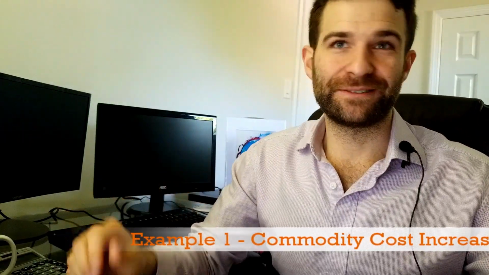Example 1, commodity cost increases. In this example, you sell a product that is heavily reliant on one or two commodities. Your commodity goes through seasonal shifts. In the winter, prices go up, and in the summer, prices go down. But the consumer retail price of your product holds steady throughout the year.